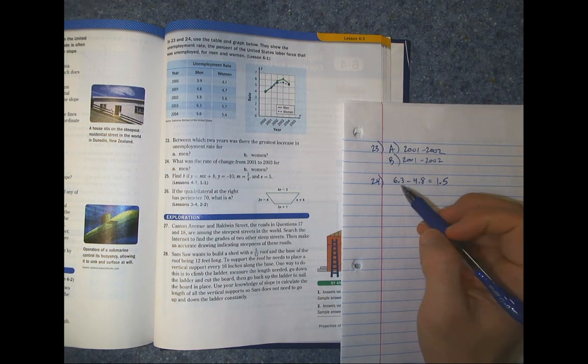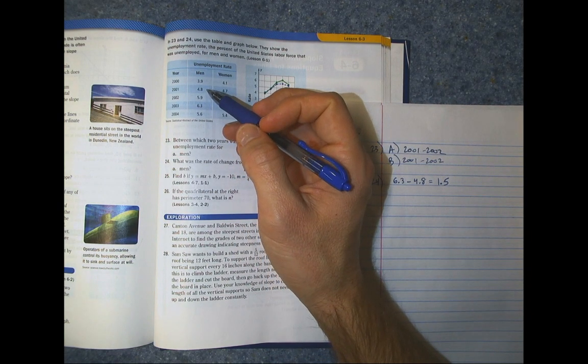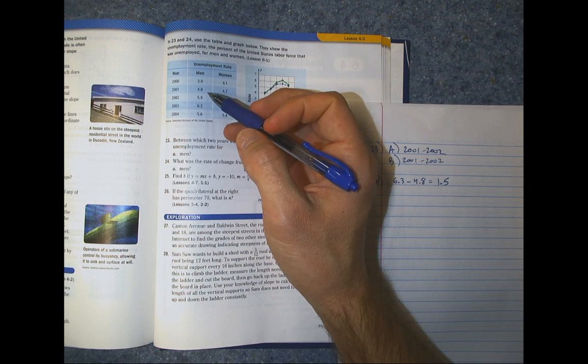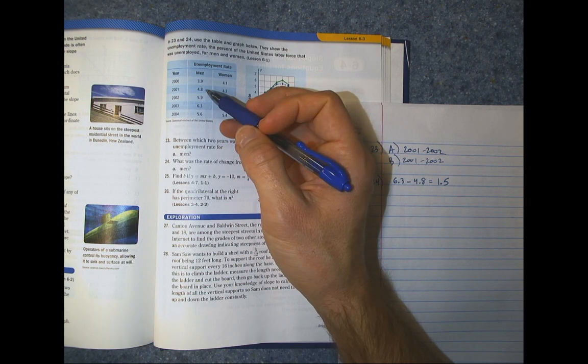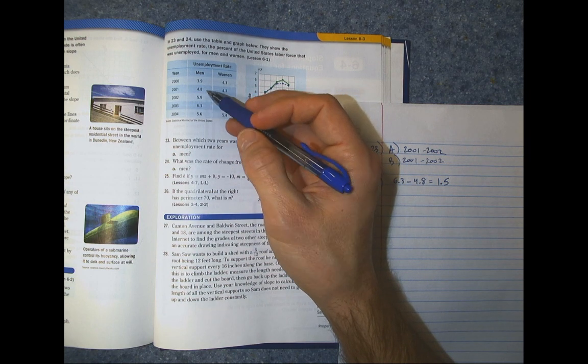If you want to try and memorize which order it goes in, that's fine, but I think it's better just to be just straightforward with it and just look, it went up, that's positive. If the unemployment rate went down, that'd be negative. Okay, so make sense of it instead of memorizing, it always goes this direction or whatever. Just make sense of it. It went up, it's positive.